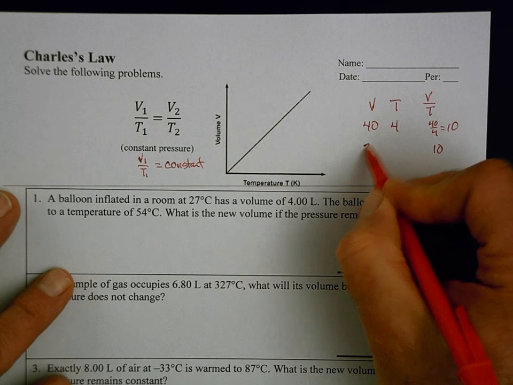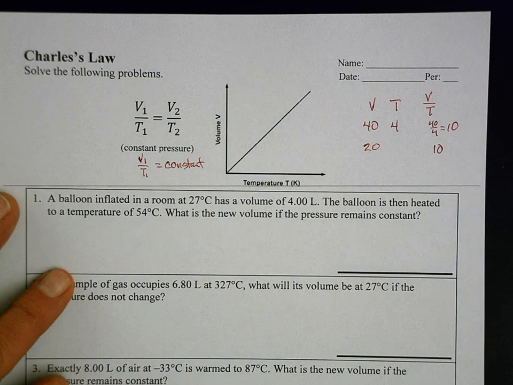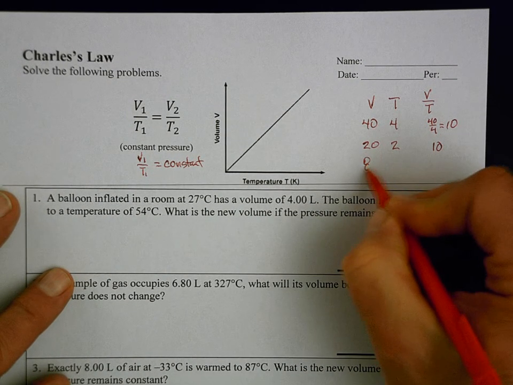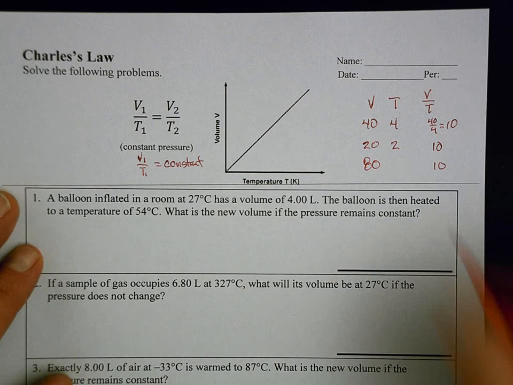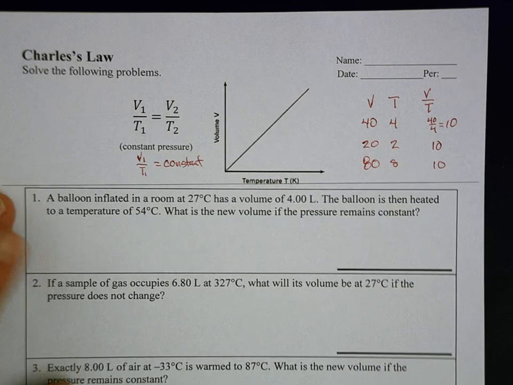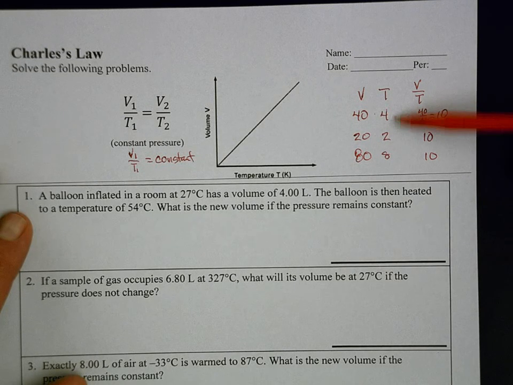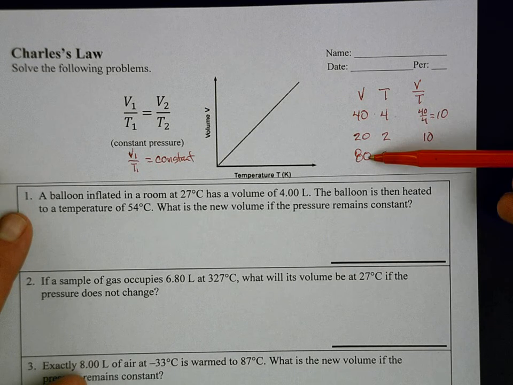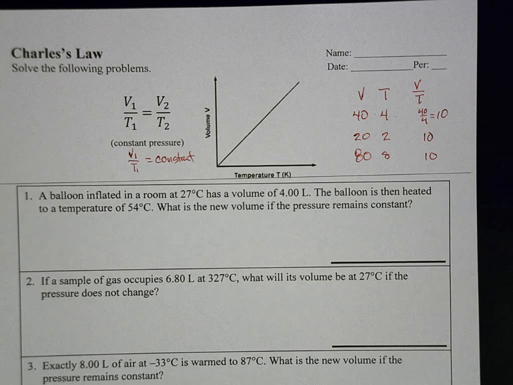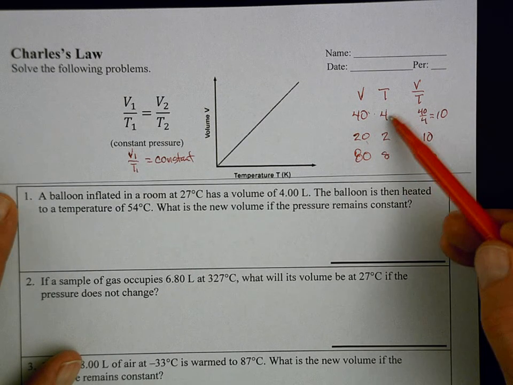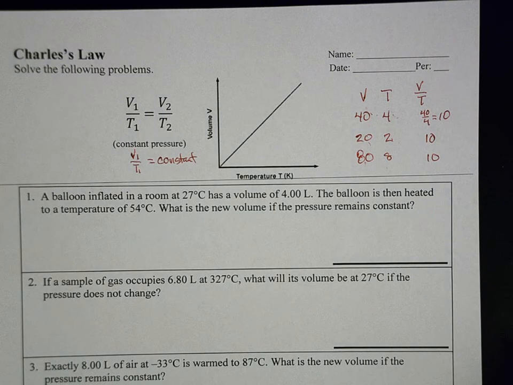All right, well, let's suppose the volume's 20. Then what does the temperature have to be so that it's back to 10? 2. Let's make the volume 80. What does the temperature have to be to get back to 10? 8. 80 divided by 8 would be 10. Well, notice what's happening in this case. If I go down, the other one goes down too. If I go up, the other one goes up too. In fact, they either go down or they go up by the same proportion. In other words, cut in half, cut in half. Double, double. It's the opposite of what Boyle's law did.